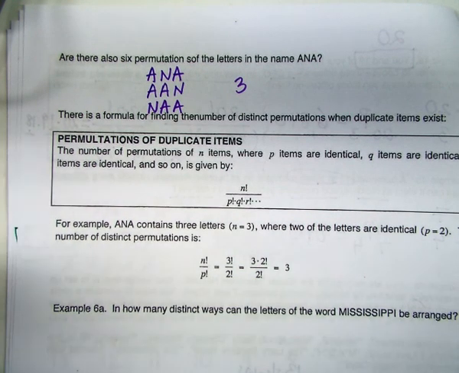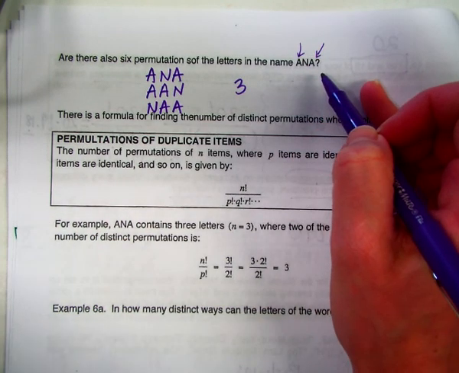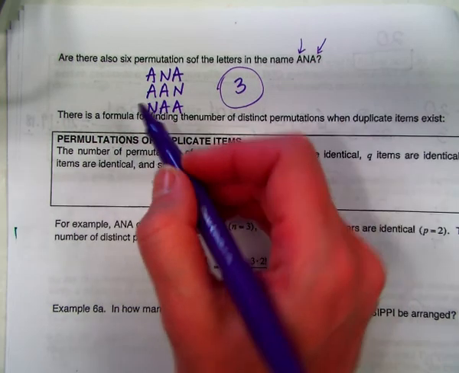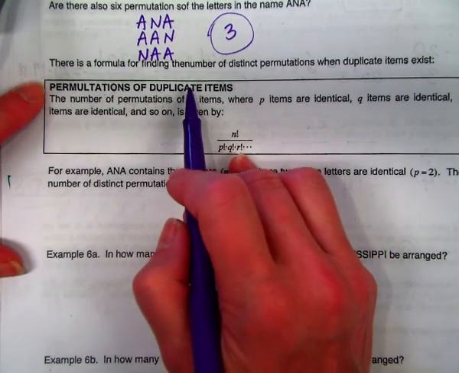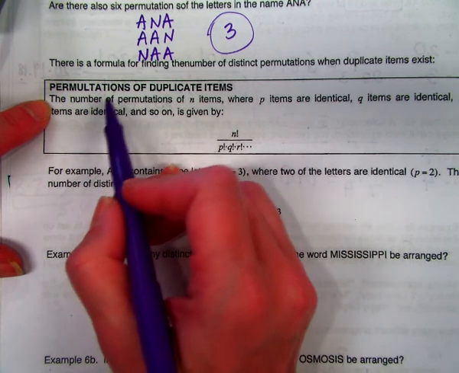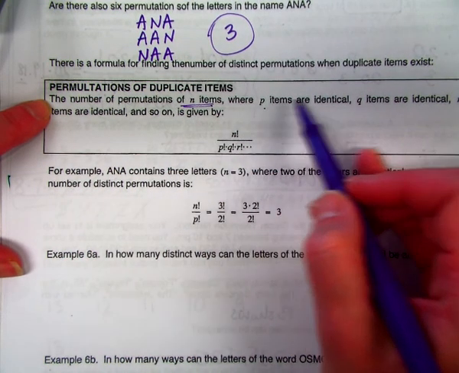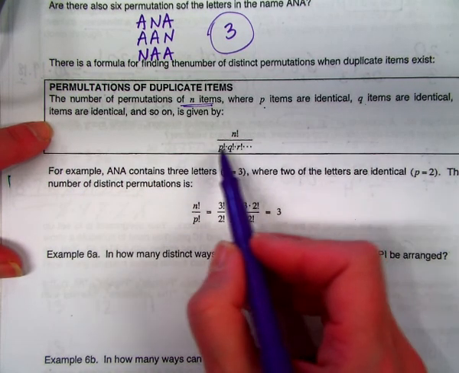So what that means is, if you have repeating letters or repeating items, there's going to be fewer arrangements because they're going to look exactly the same. So permutations of duplicate items looks like this. The number of permutations of N items, where P are identical, Q items are identical, R, and so on and so forth.